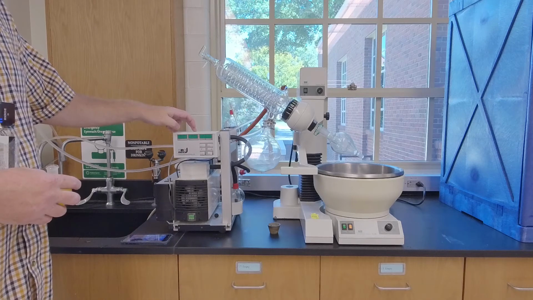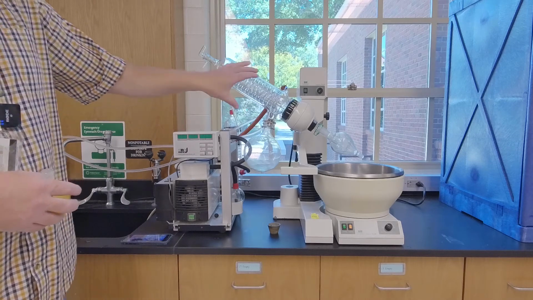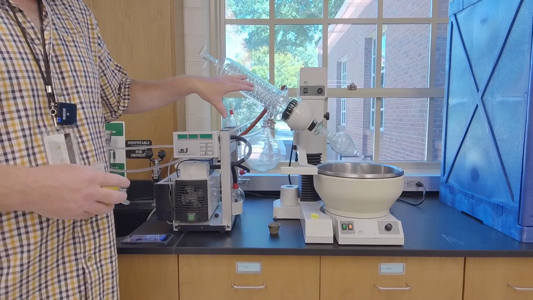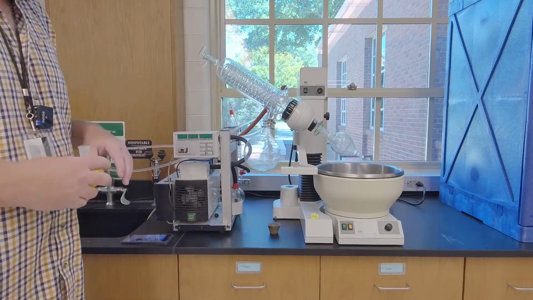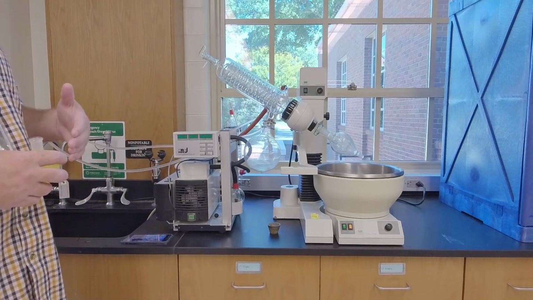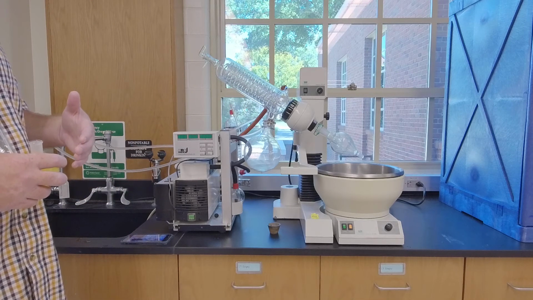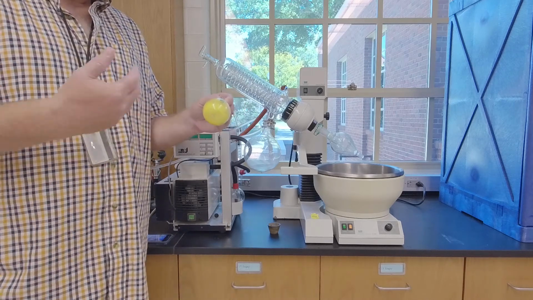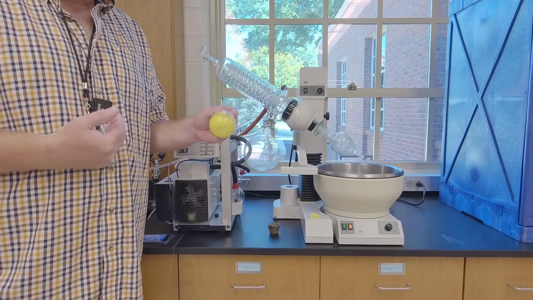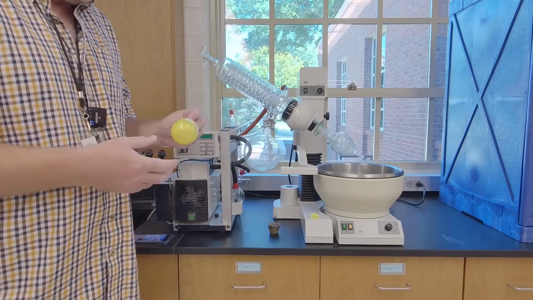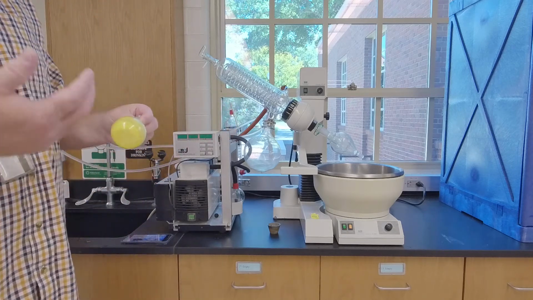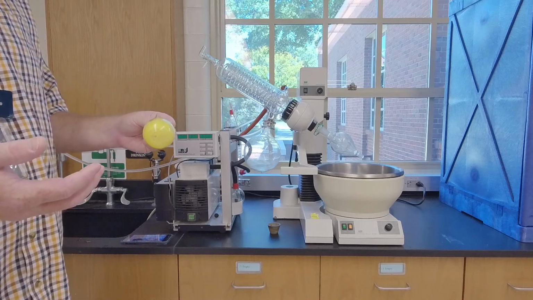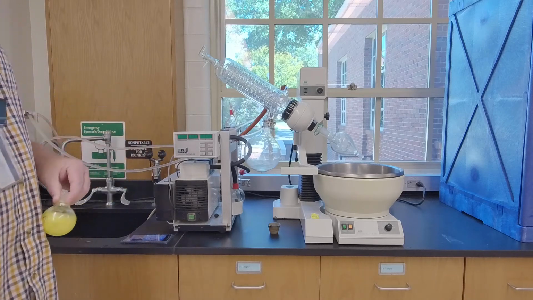So we have this vacuum source that's going to evacuate this entire area that's got your solution in it, and that's going to effectively lower the boiling point of the solvent, right? And so this never got above 30 degrees C, and yet we evaporated a solvent that boils at 70 degrees C. Pretty slick, huh? So if this yellow material were something that were heat sensitive, like maybe it decomposes at 50 degrees, it's still fine.